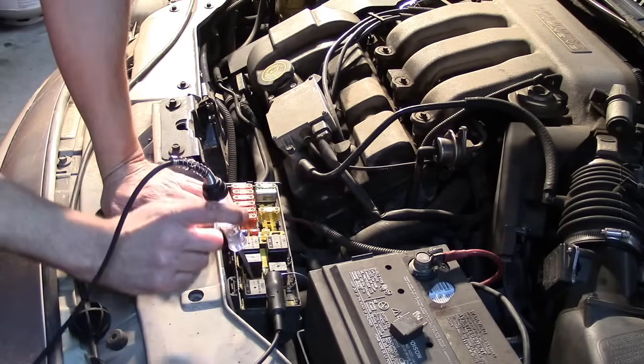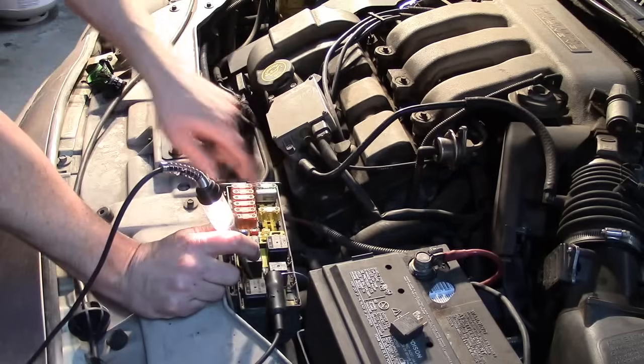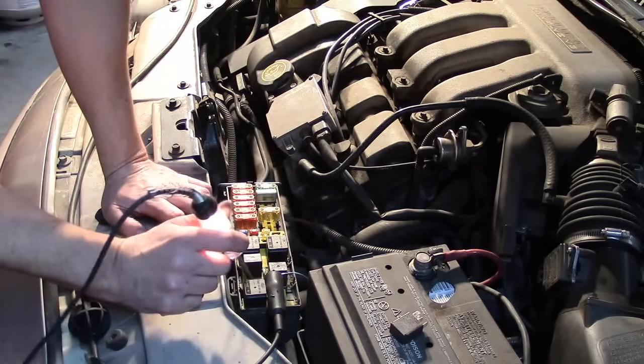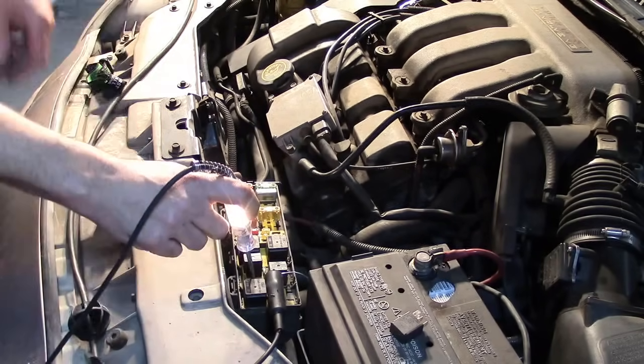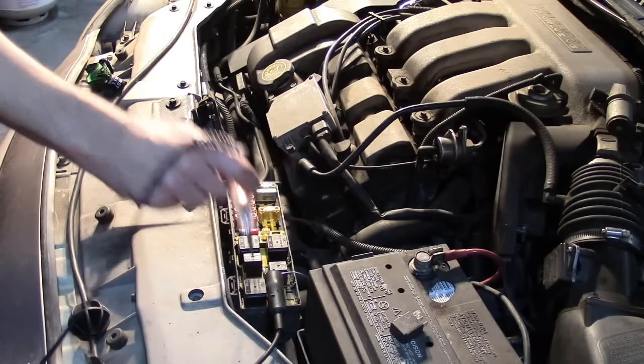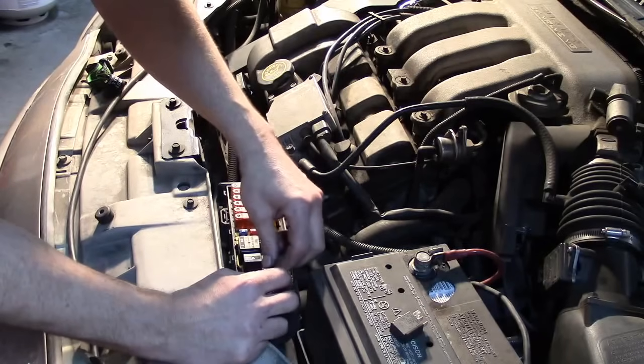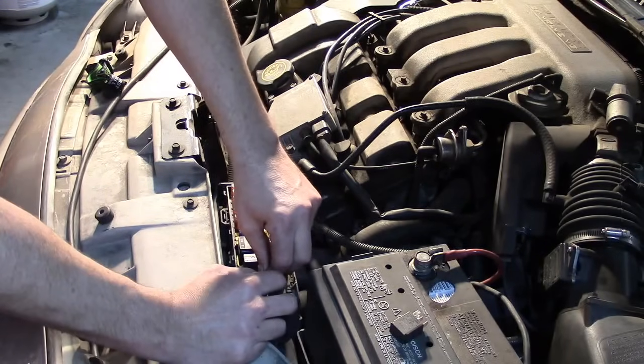Now, if we had a short to ground on that wire, we would fully expect our fuse to be blown, right? And it is not blown. So most likely explanation by far, that fuel pump just simply is not working. Okay, and one last final test is I'm going to jump the load side here.